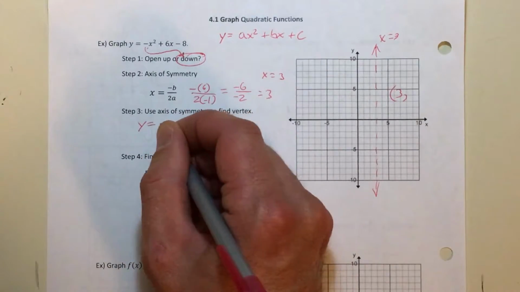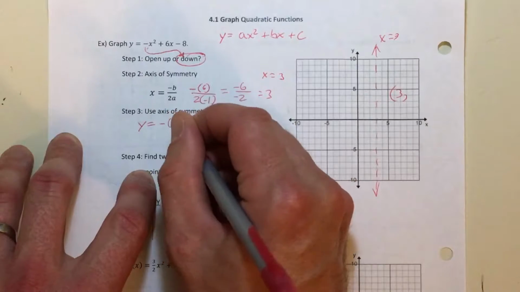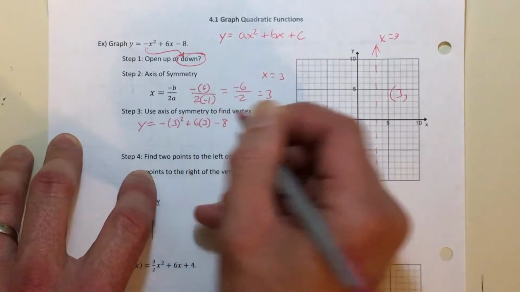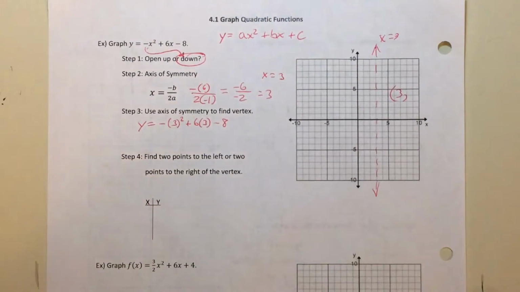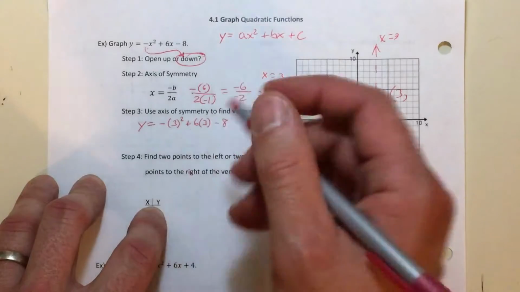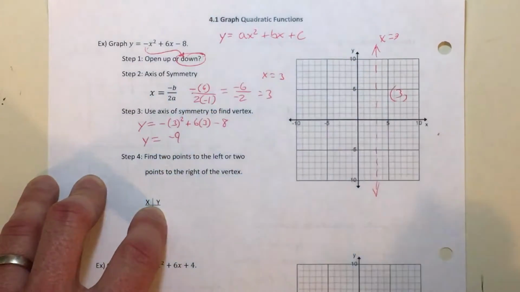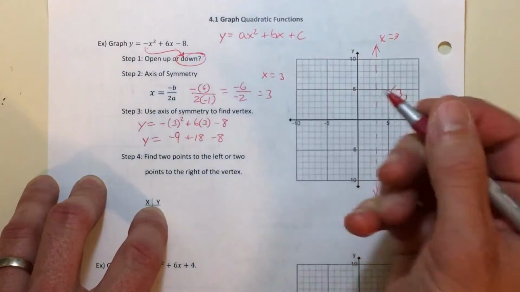So we go y equals, and then we substitute 3 in for x. Either grab a calculator or do this by hand. Please do the calculations with me. -9, 18, -8.